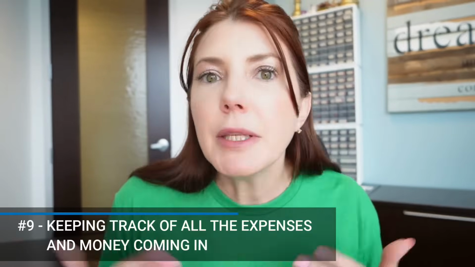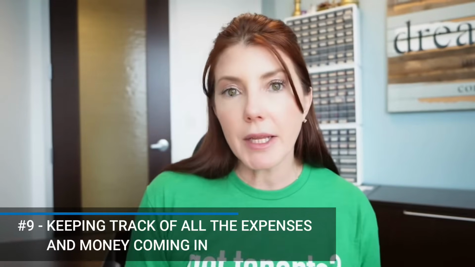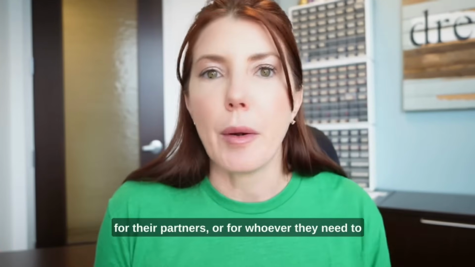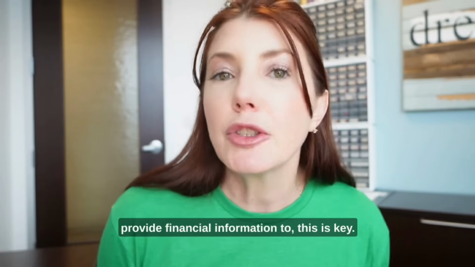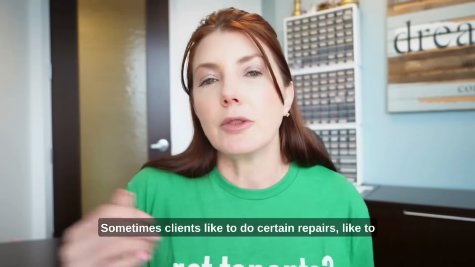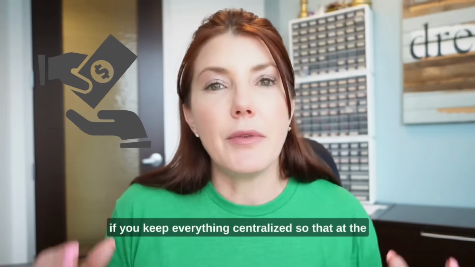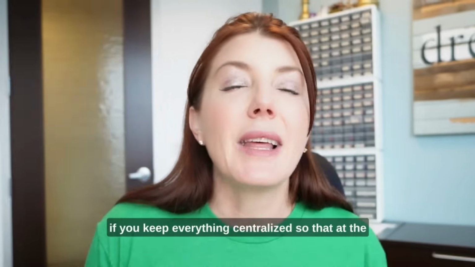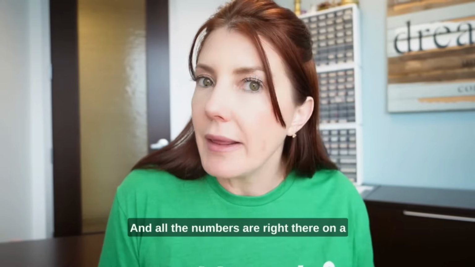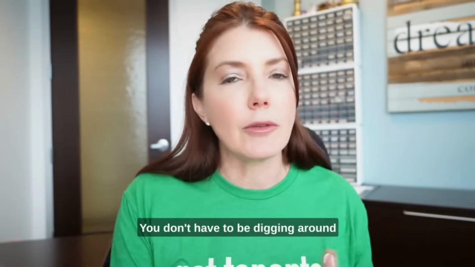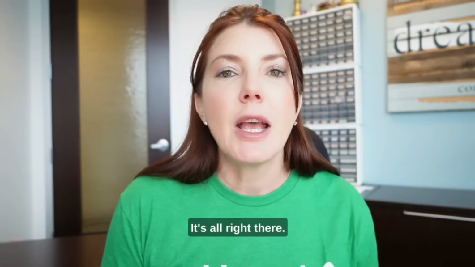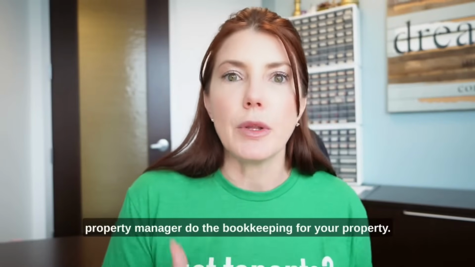Number 9, keeping track of all the expenses and all the money coming in so that you can provide proper financials for your client, for their accountants, for their partners, or for whoever they need to provide financial information to. This is key. Sometimes clients like to do certain repairs, like to spend some money here and there, but it's better if you keep everything centralized so that at the end of the year, you know exactly how much you spent, how much you made, and all the numbers are right there on a piece of paper and you can see them clearly. You don't have to be digging around for papers and receipts and expenses. It's all right there. So it's always good practice to have your property manager do the bookkeeping for your property.